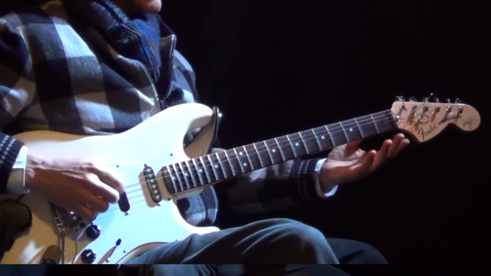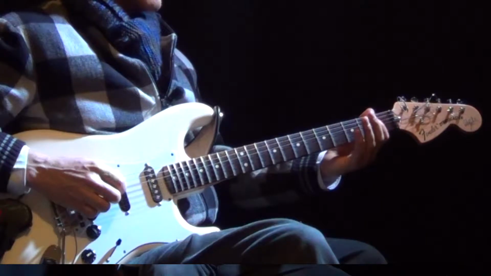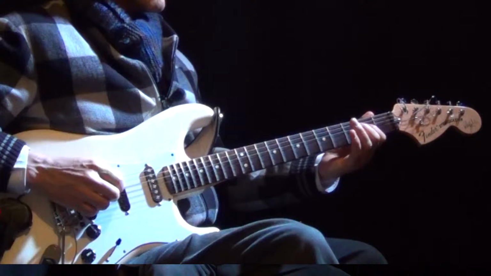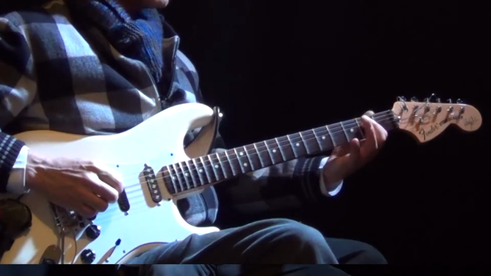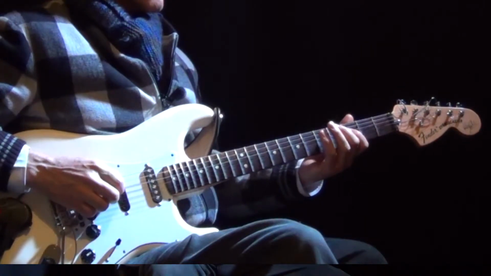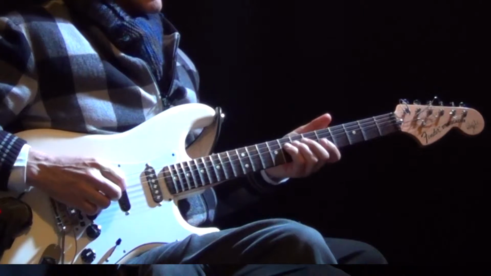So the first part, so open, open, and then we've got 2, 3, and then open, 2, 3, 5, then 2, 3, 5, 7, and then 3, 5, 7, and up to 8.